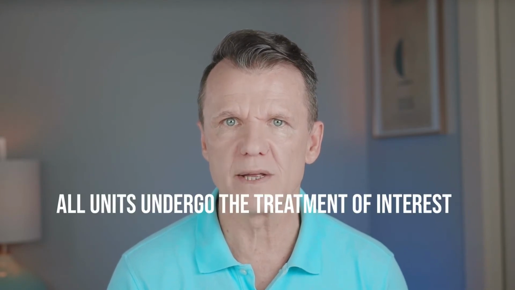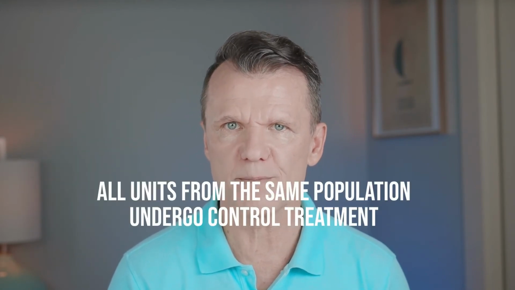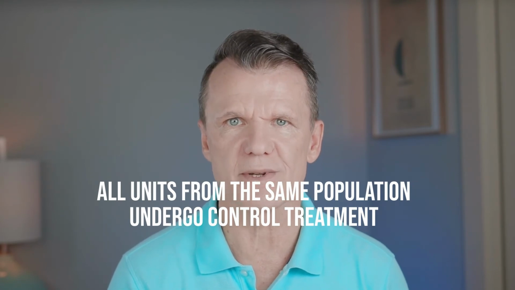We use the expected proportion of units with the outcome occurrence to assess whether there is a difference between two situations. One is all units undergo treatment of interest, and the other, all units from the same population get control treatment. We are trying to see how the outcome of interest compares to what would have happened to the same units under alternative treatment.